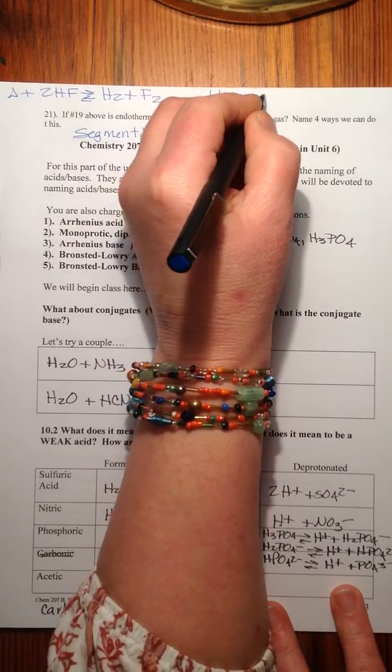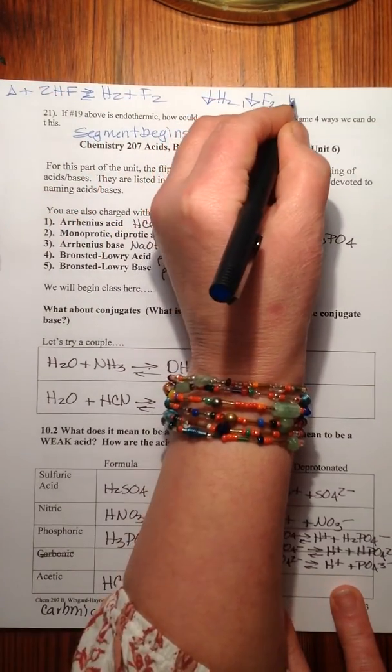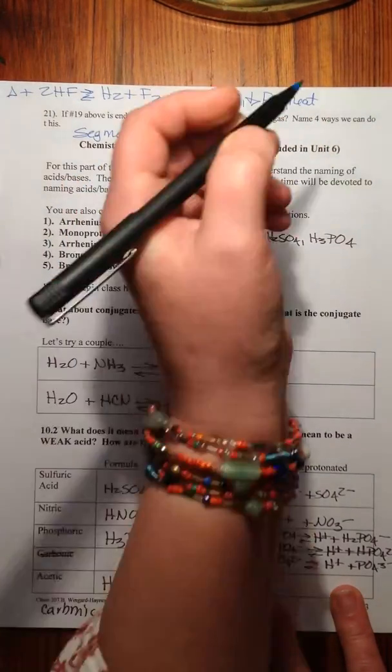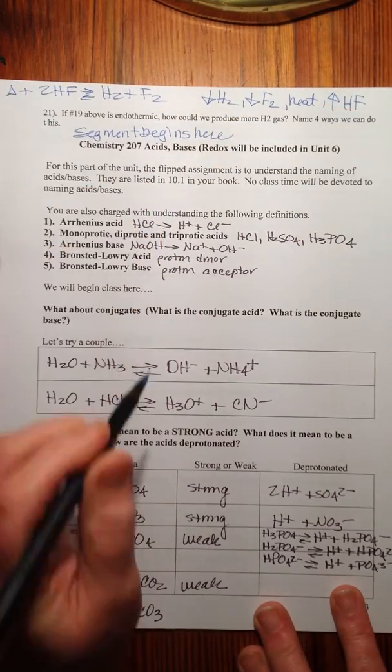We could remove F2. That would drive it forward. We could add heat to it. That would drive it forward. Or we could add HF, and that would drive it forward.